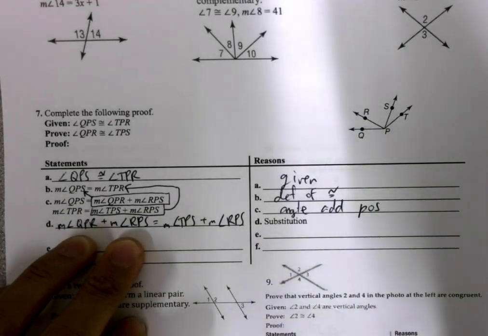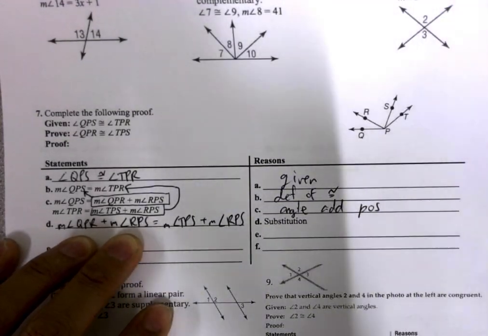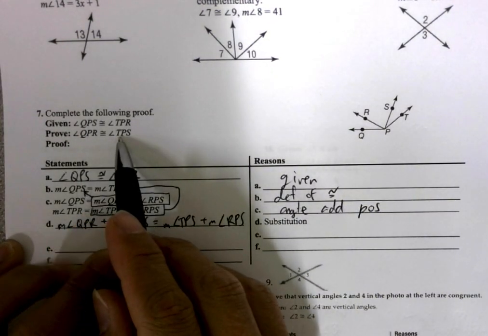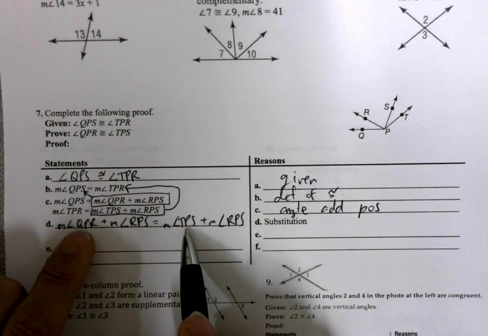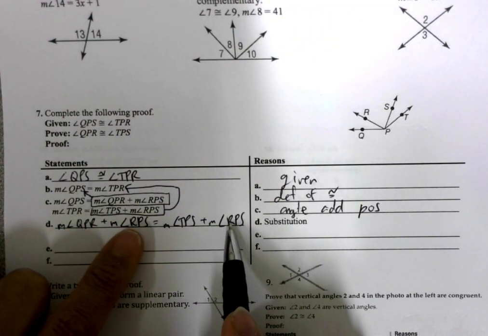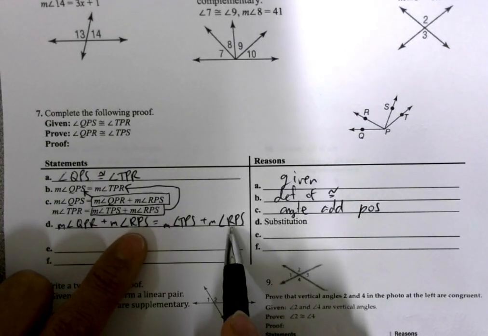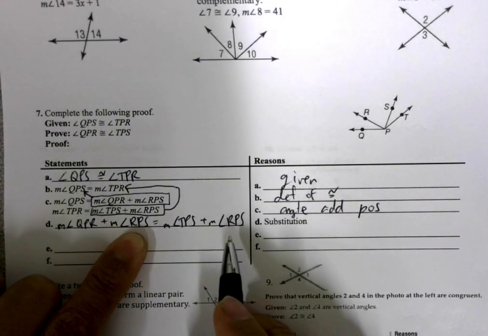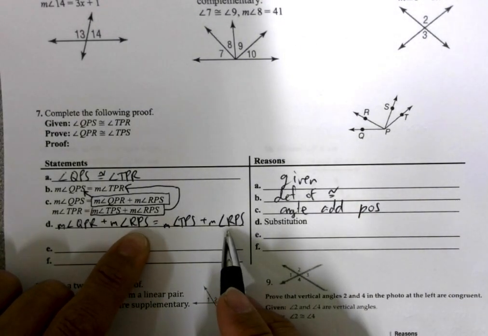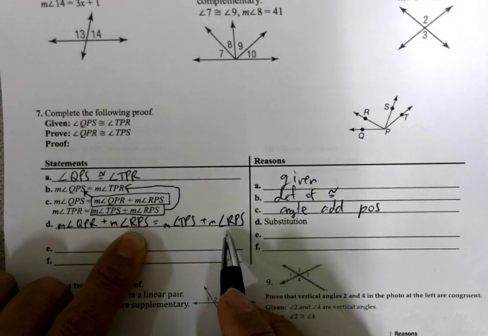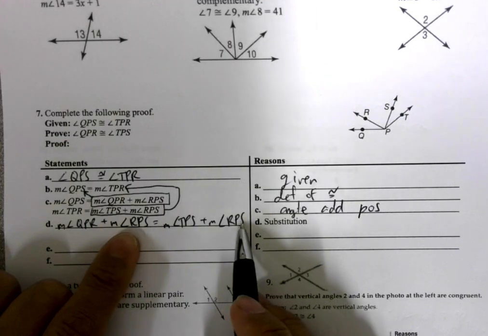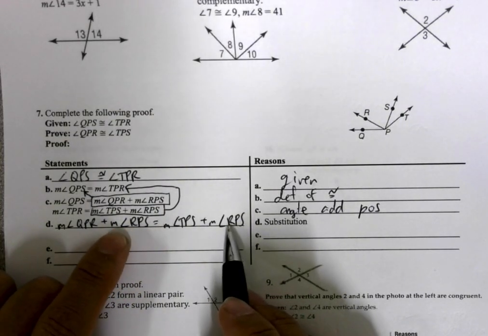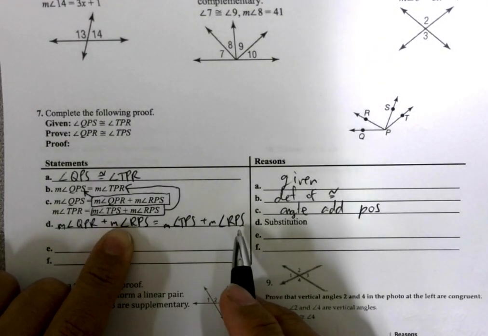Right now we have this equation. What do we need? Well, we want QPR congruent to TPS. We want QPR equal to TPS, these two equal to each other. We want these two terms to go away. And notice they're the same term. It's the same number, right? Measure means number of degrees in this angle, and we have measure angle RPS. We've got two RPSs, one on the left side of the equation, one on the right side of the equation.